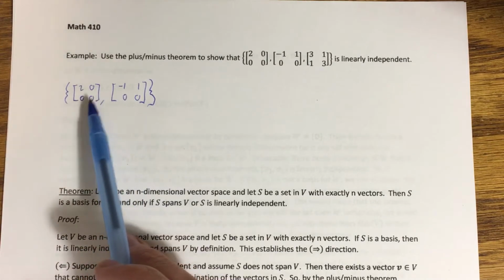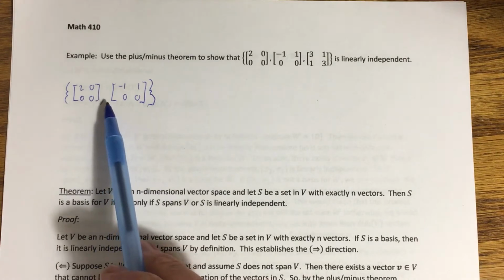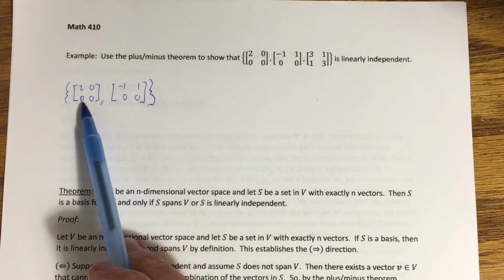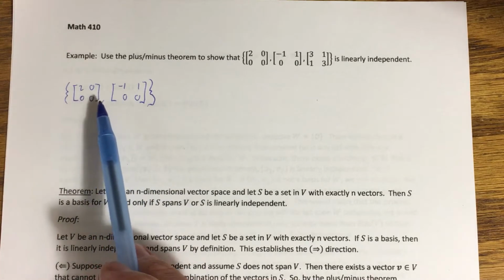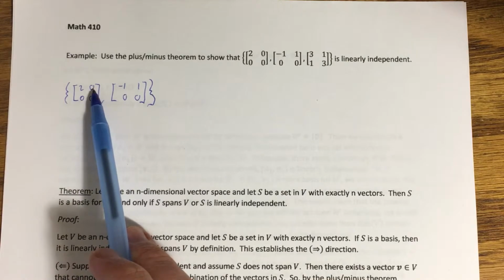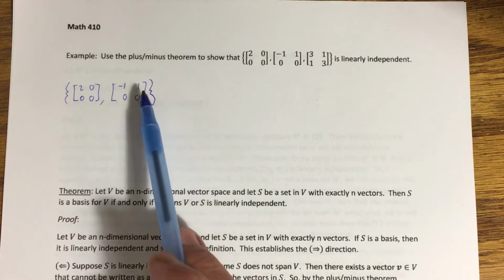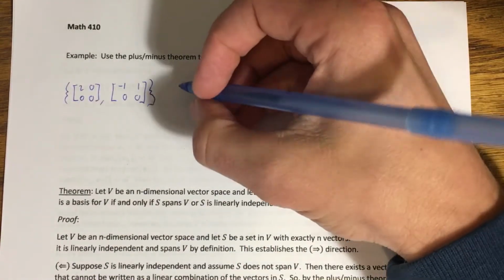if you have a set containing only two vectors, that set is linearly independent as long as one vector is not a scalar multiple of the other. And I can see that this is not a scalar multiple of this because this entry right here in the first row, second column is a 0. Any scalar I multiply this matrix by has to have a 0 in that same place, but we don't have that here. So these are not scalar multiples of each other.